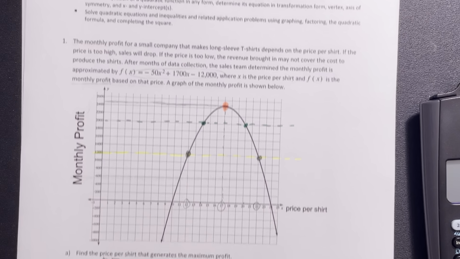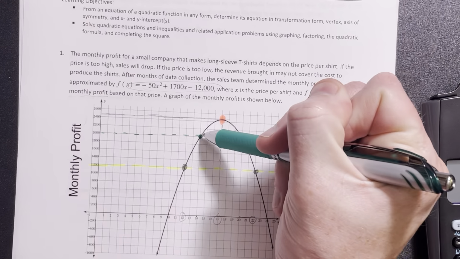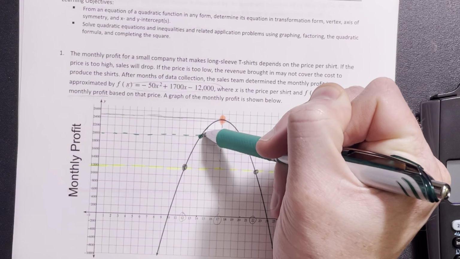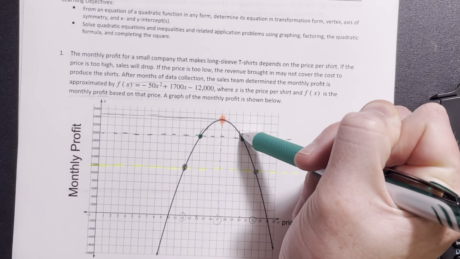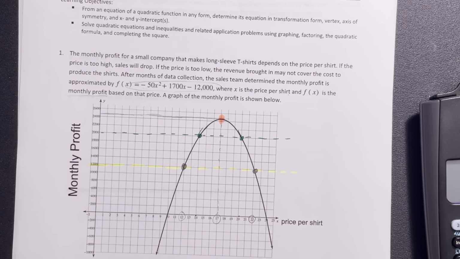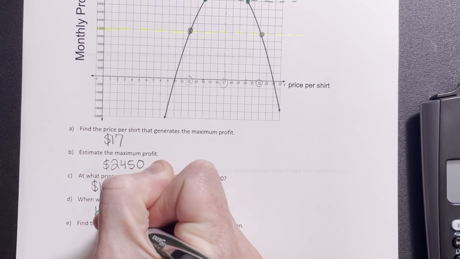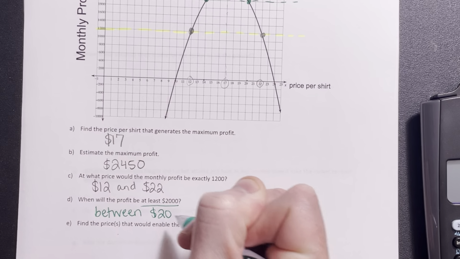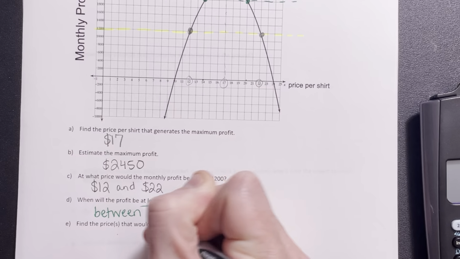But because it says at least and not exactly, we have a whole range of values. Anything between $14 and $20 will produce a profit that's at least $2,000. So we would say between $14 and $20.